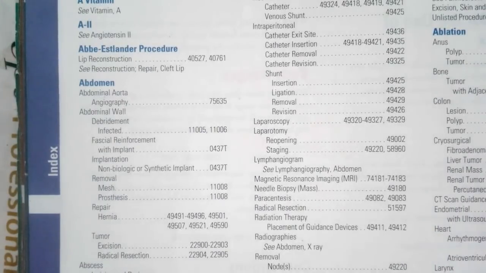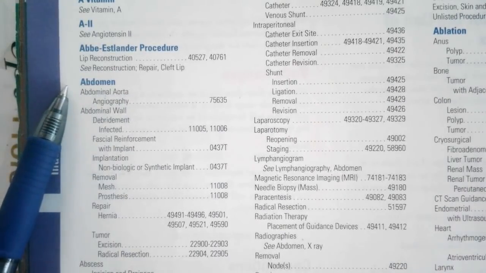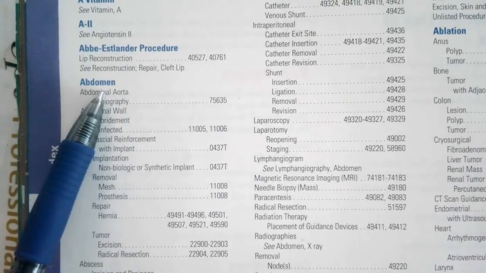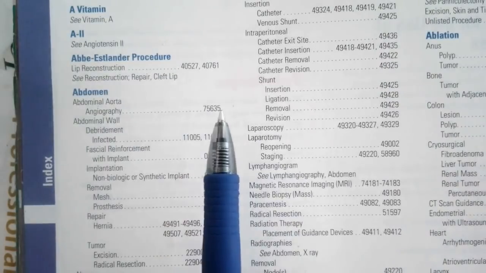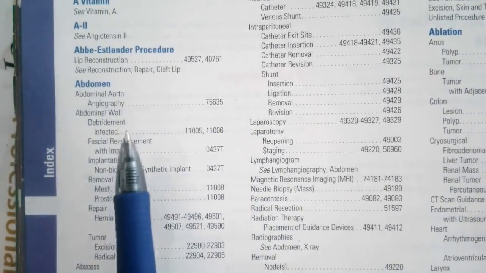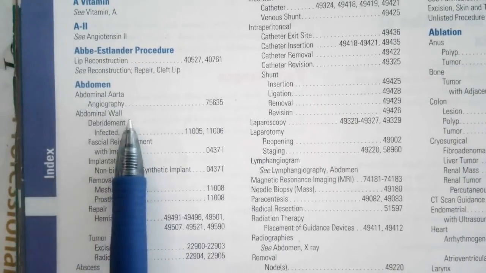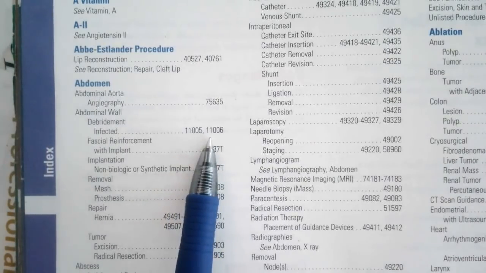And then, guys, you're going to come over to the index to start to locate the procedure or service that you're going to be coding for today. So notice in the index, abdomen, abdominal aorta, or angiography, you get a single code. That means this code is the code that you want to look up in the main portion of the code manual. Now notice under abdomen, abdominal wall debridement, infected, you have two codes separated by a comma.